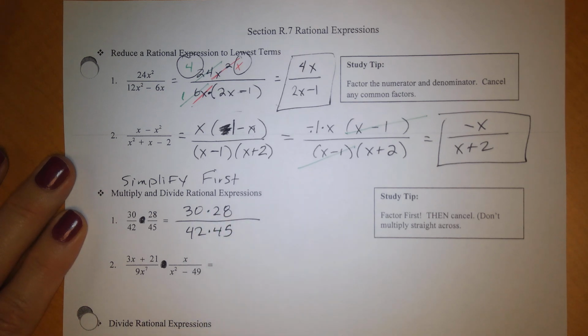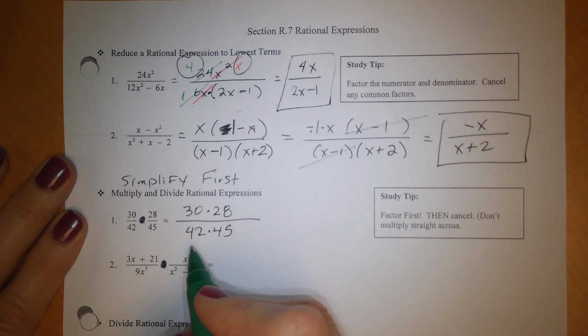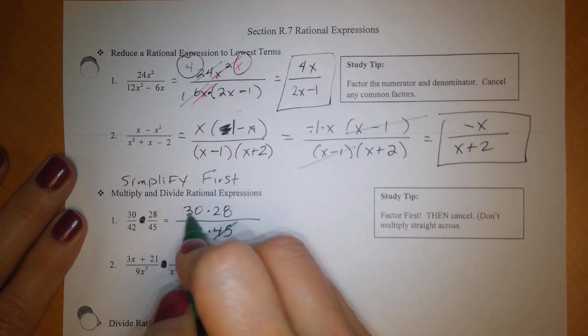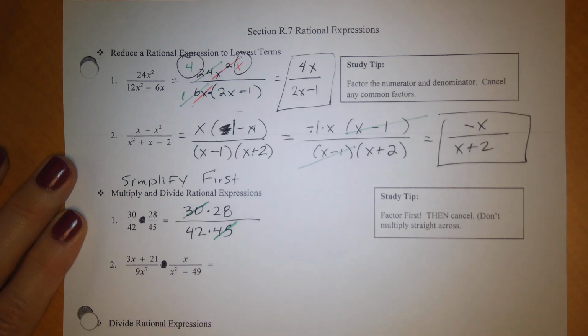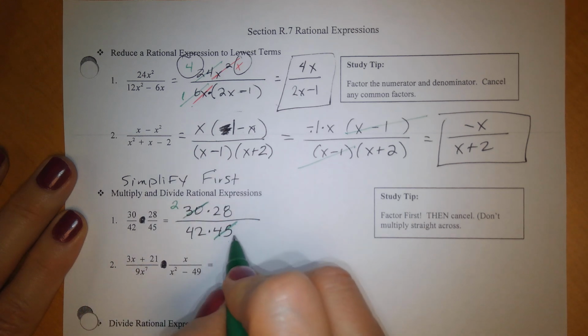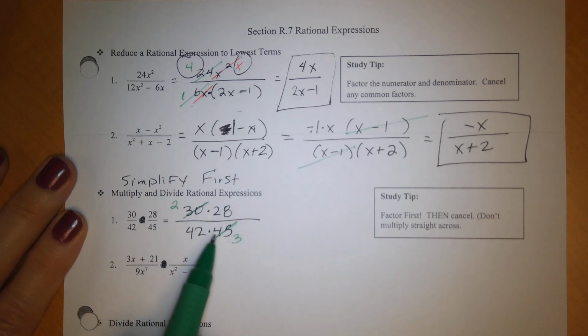I know that 30 and 42, let's do 30 and 45, those have bigger numbers. 30 and 45 both have a 15 in common. So 30 divided by 15 is 2, 45 divided by 15 is 3. So 30 over 45 reduces to 2 over 3.